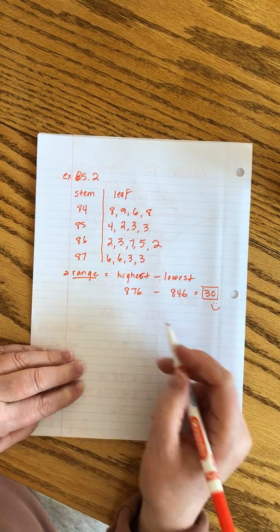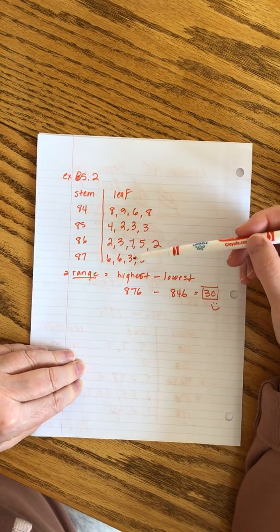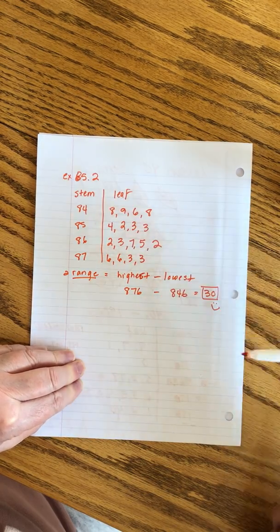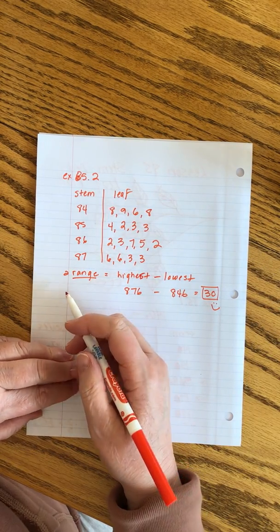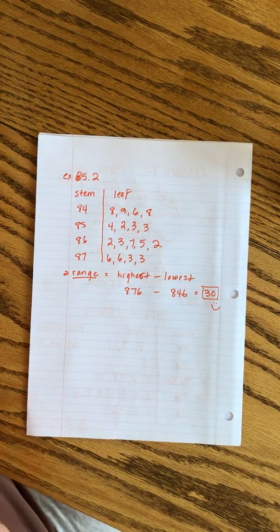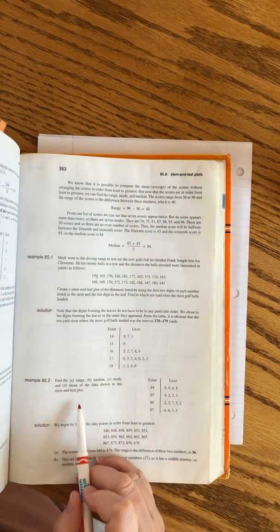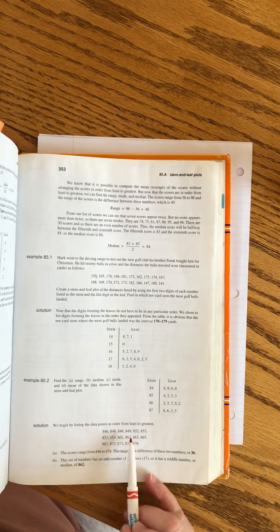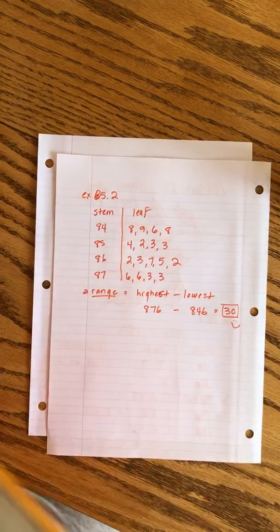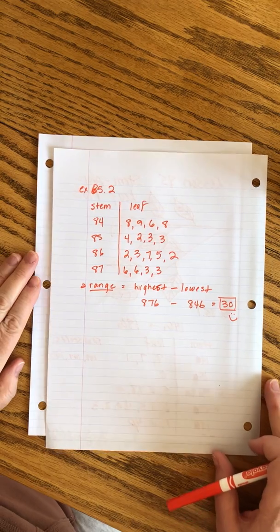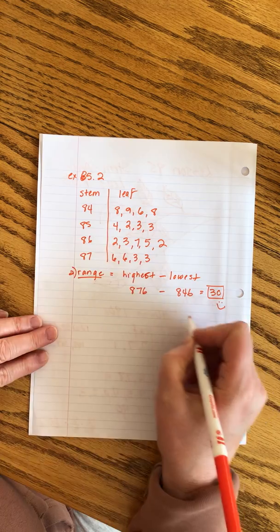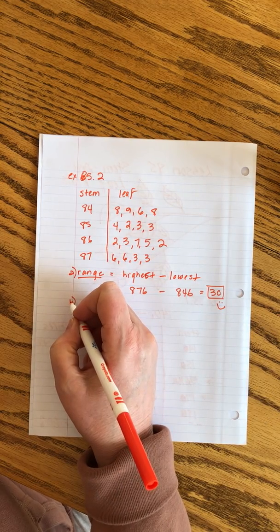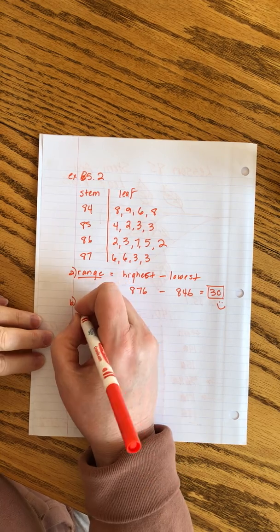Okay, so we're not doing anything different in these calculations. We're just pulling the numbers off of our stem rather than having the actual raw scores in front of us. Now, John chooses to do that. He chooses to put them all in order, and then he works off of this list. I'm going to leave them in the stem and leaf plot, and let's see if we can do it that way without having to transfer them all into numbers. Okay, so we calculated the range. B, the median.